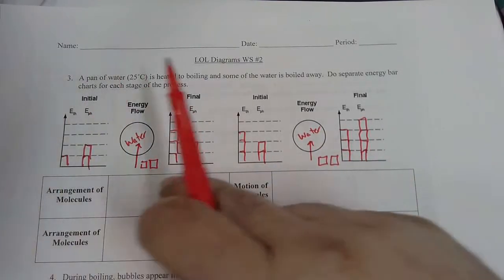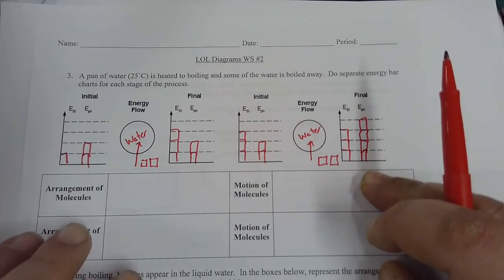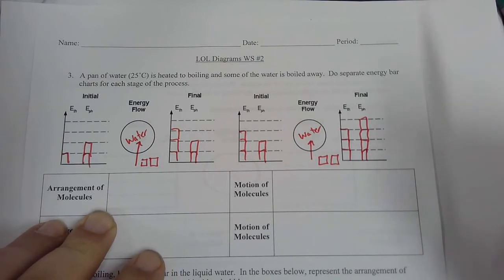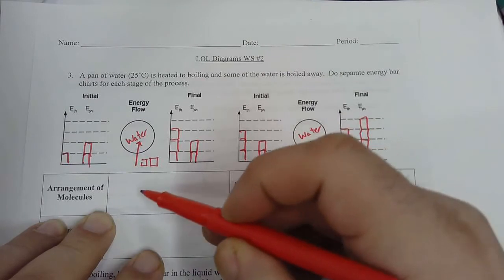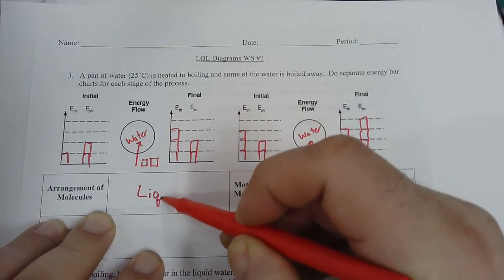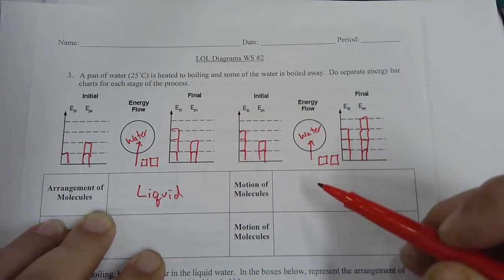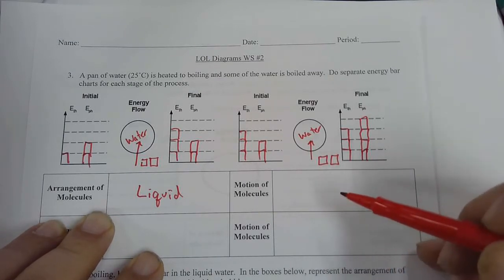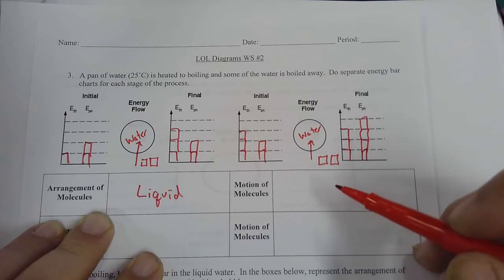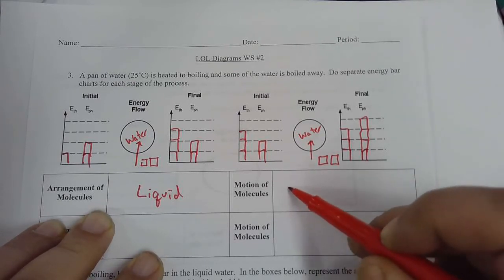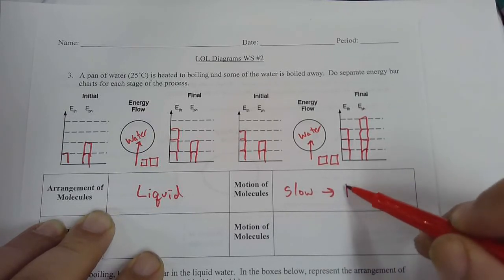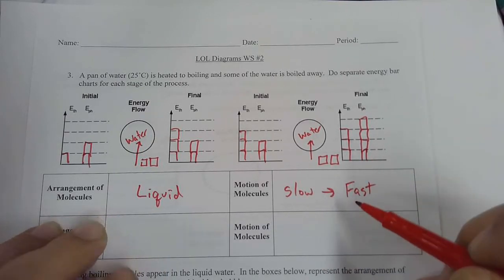Okay. This first line is for the first set. What was the arrangement of molecules? What was its state of matter? Did it change states or is it staying constant? It was a liquid the whole time, right? So we would write liquid here. What about the motion of the particles? Did the motion of particles change? Yes. What did we start at? We started at slow. And then we went to what? Went to fast.